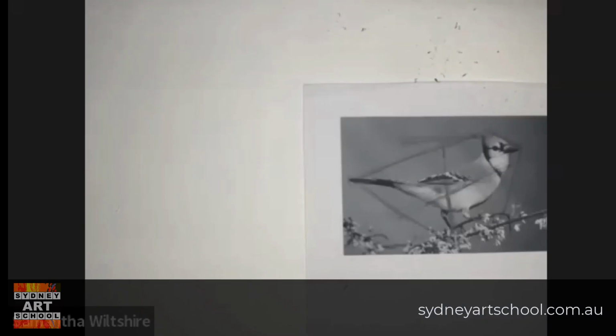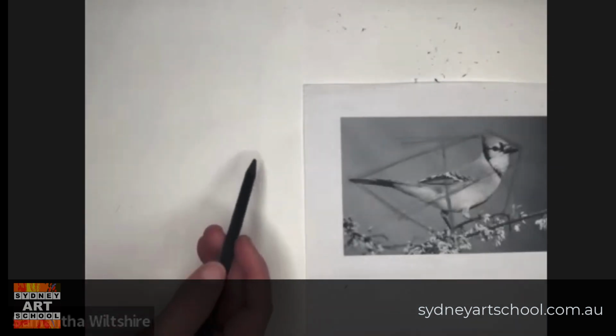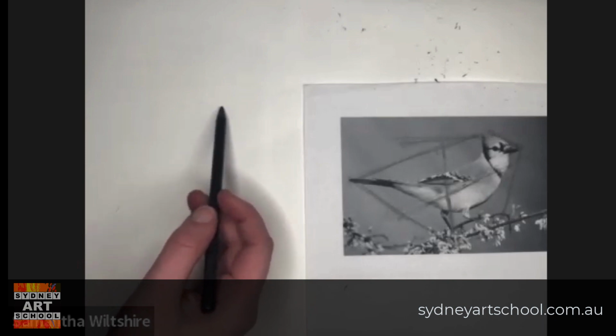All right, and now what I'm going to do is mark these points in on my actual drawing, and I can now choose whether I would like to transfer exactly, or whether I would like to scale up or maybe scale down. So the first thing I want to do is decide how tall I would like my version of this bird to be.